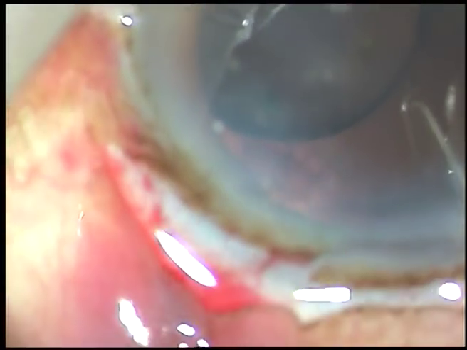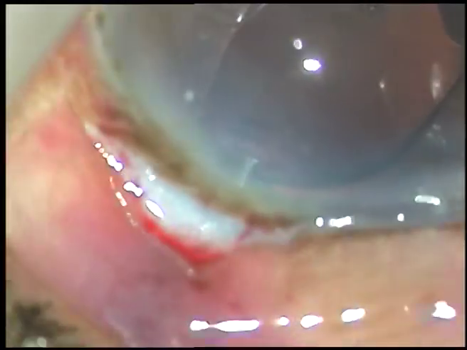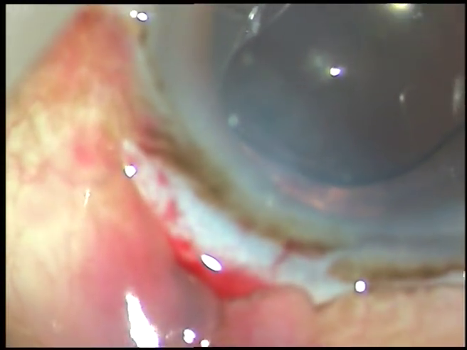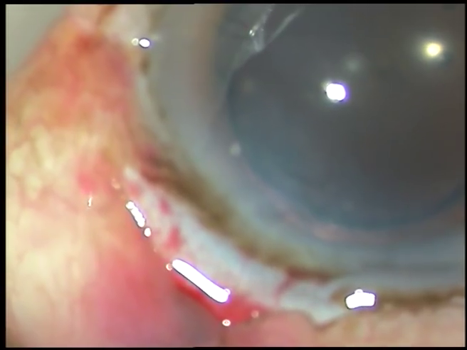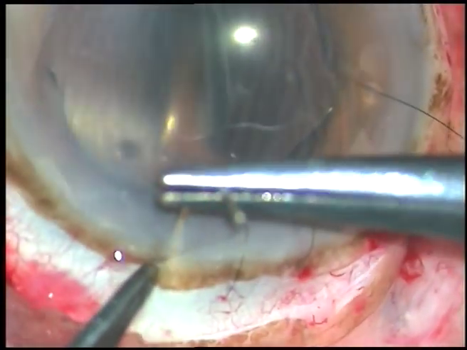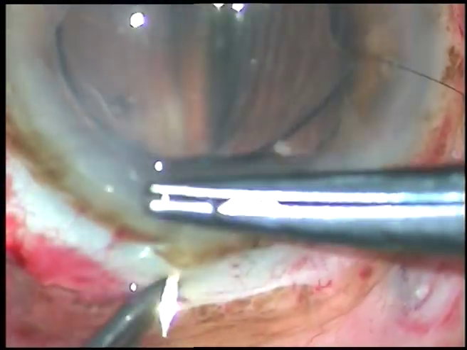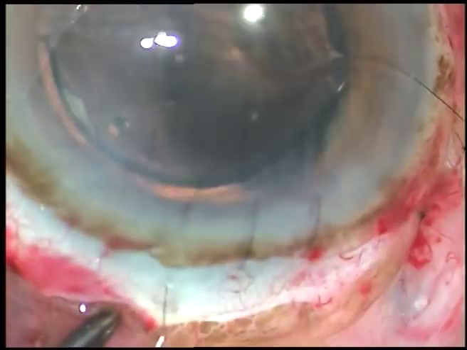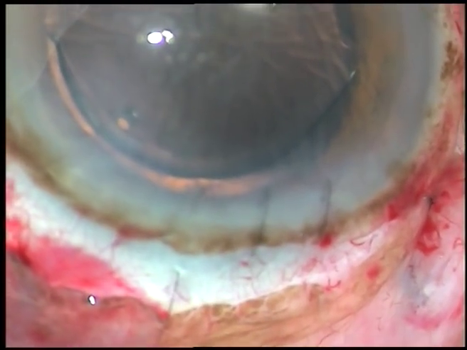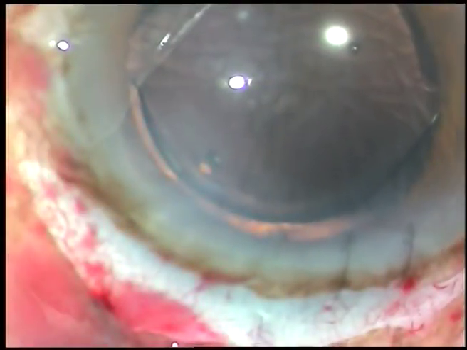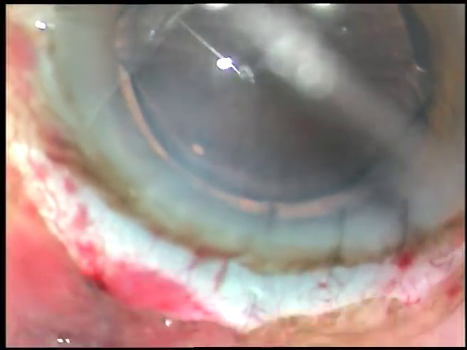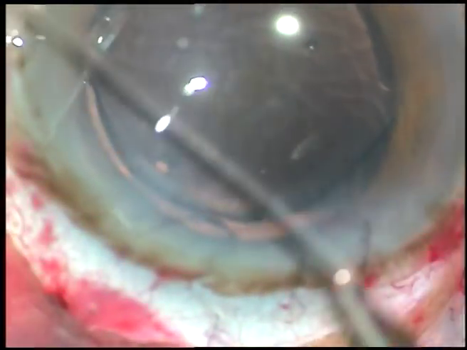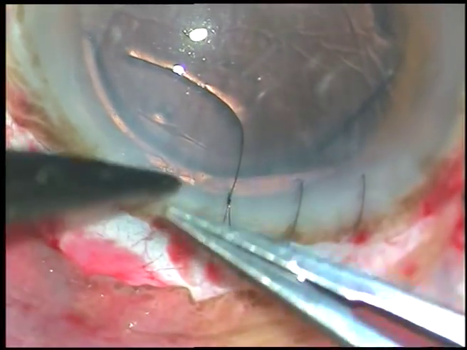And now I pull the other haptic and place it, center the lens over the anterior capsular rim, and it's a nicely centered lens. And now I put some sutures, 3 sutures required to close the limbal incision.